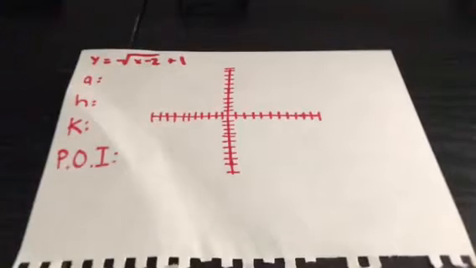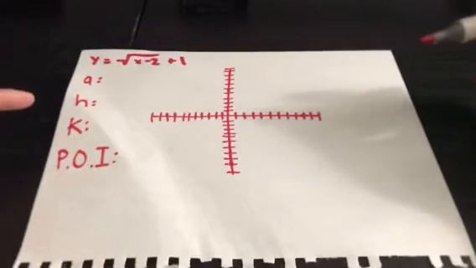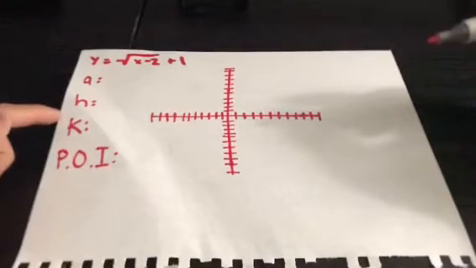Hey guys, today I'll be teaching you an easy version of how to solve a square root function, graphing and transforming. So the first thing you do is you look at your equation and you want to identify your a, your h, and k value.